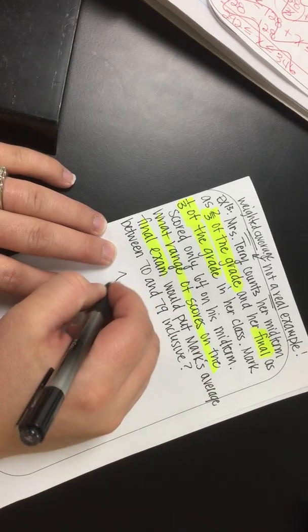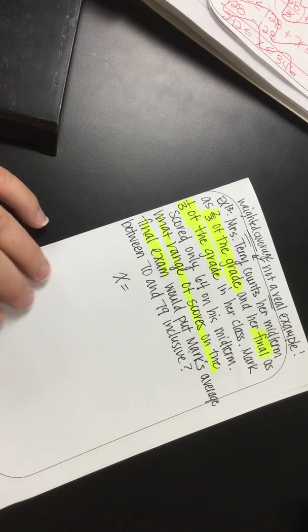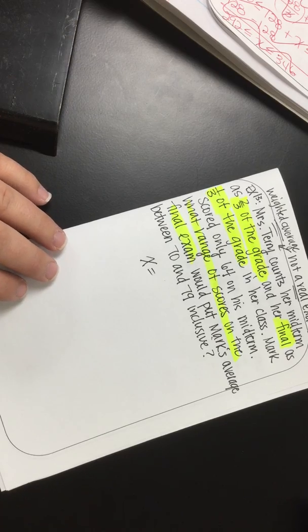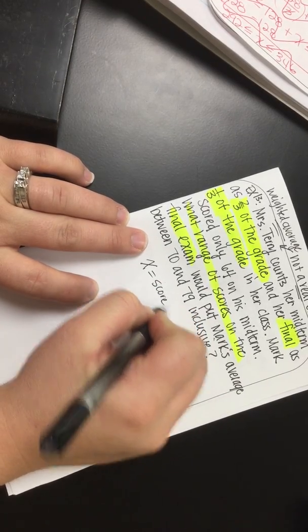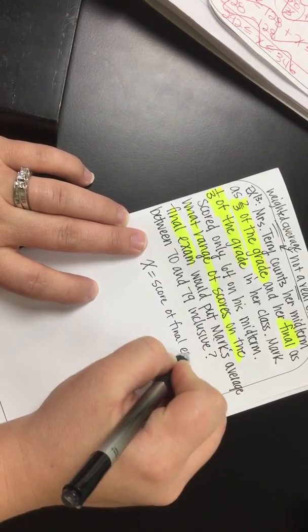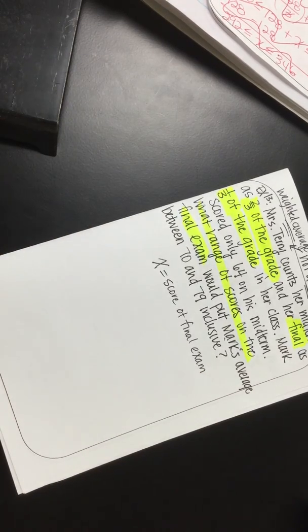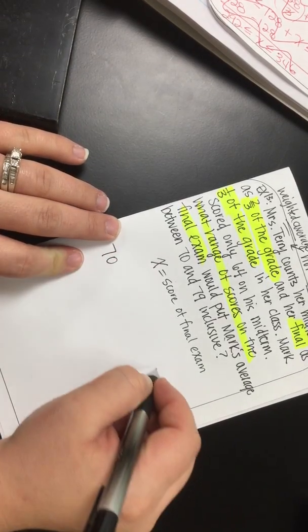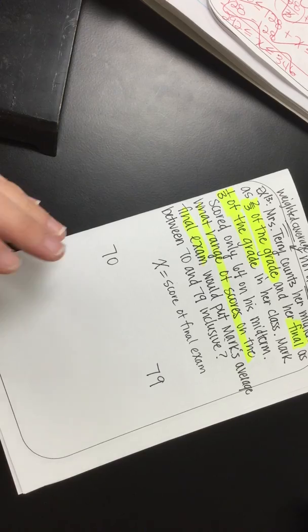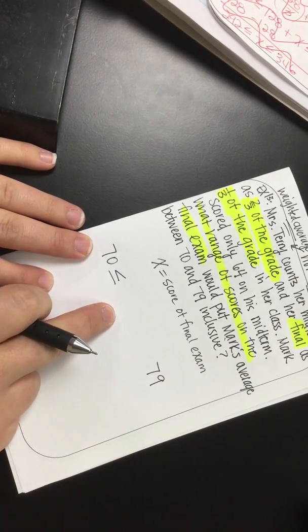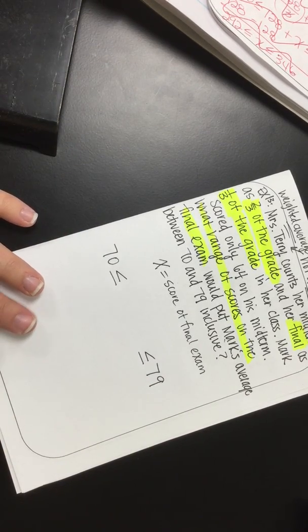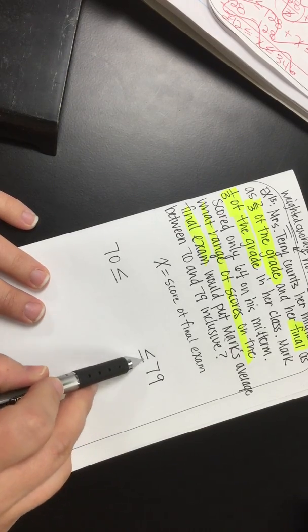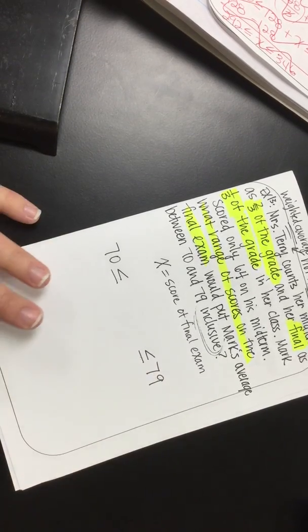So let's first define our variable. x would be what? Look at our question. What range of scores on the final exam? So x is the score on the final exam. Very good. And then what range of scores would put Mark's average between 70 and 79 inclusive? So those are my two values. I want it to be greater than 70, so whatever's here in the middle has to be greater than 70 but less than or equal to 79. And we know that it's the equal to because of this word inclusive.